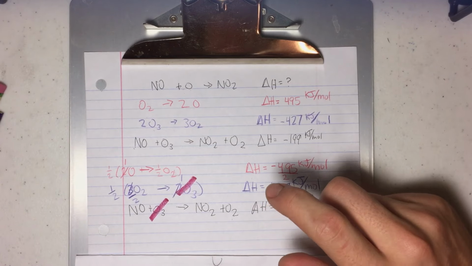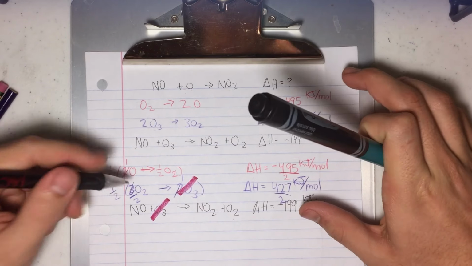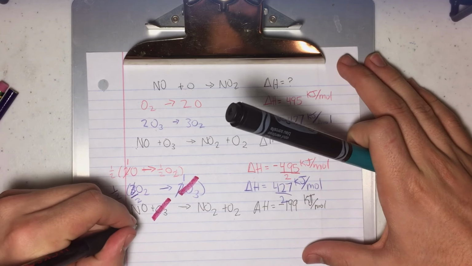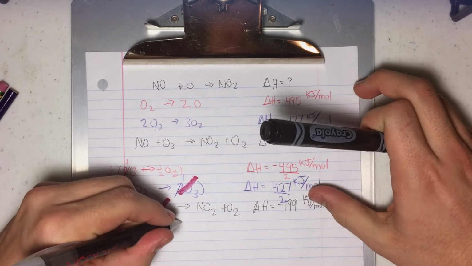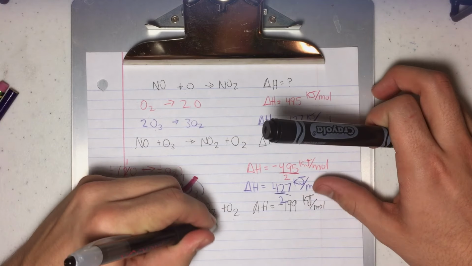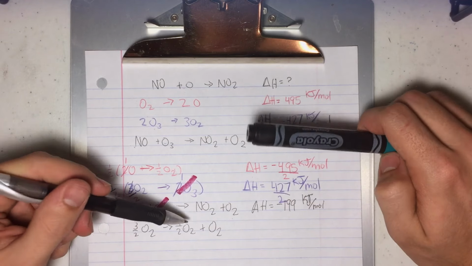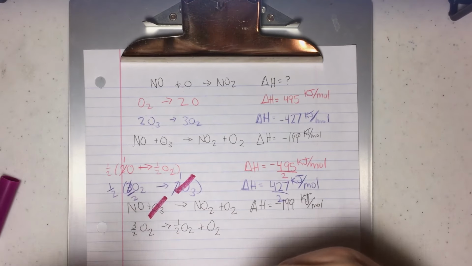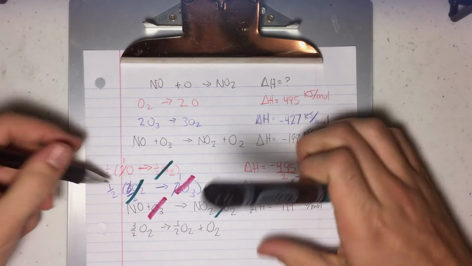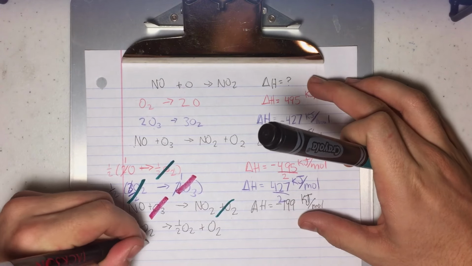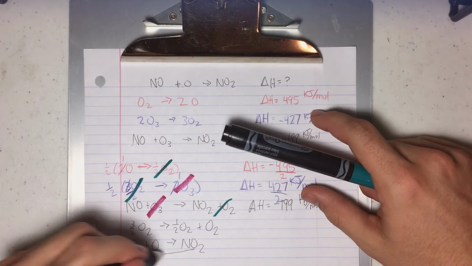And then my O2s. This gets a little confusing, so I'm going to rewrite it. On my reactant side, I have 3.5 O2. And then on my product side, I have 1.5 O2 plus O2. So this O2 comes from here, 1.5 O2, so 3.5 O2 yields 3.5 O2, so I can cancel those out as well. So this O2 cancels out, this O2 cancels out, and this O2 cancels out. And so if I add all these together, I have NO plus O yields NO2, which is my equation at the top.